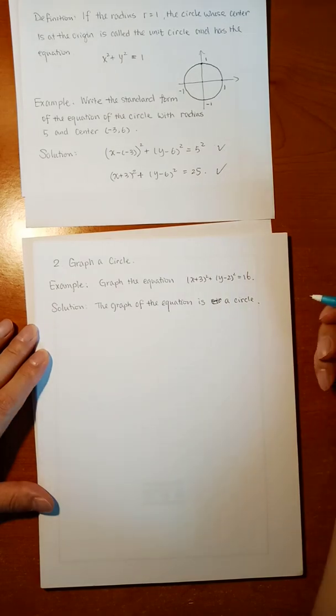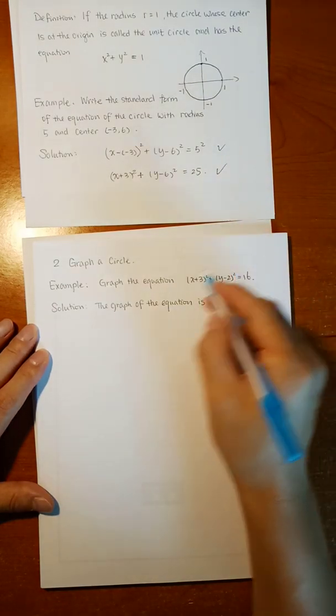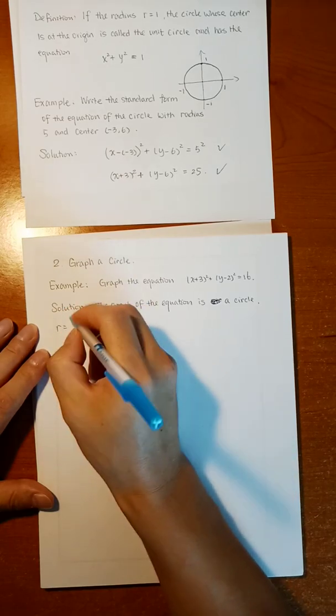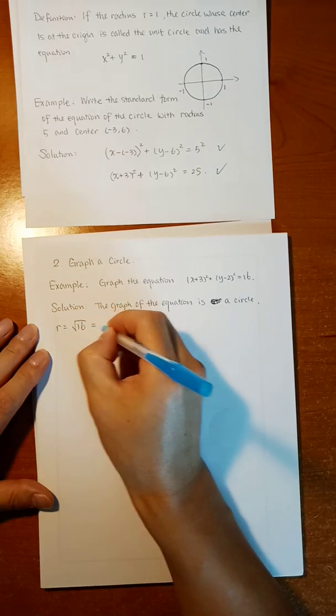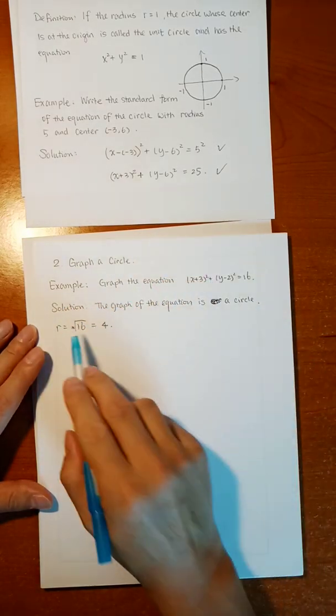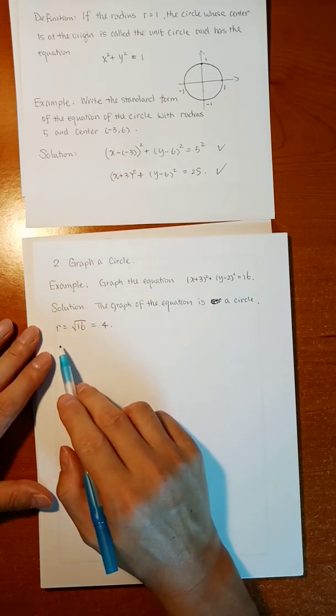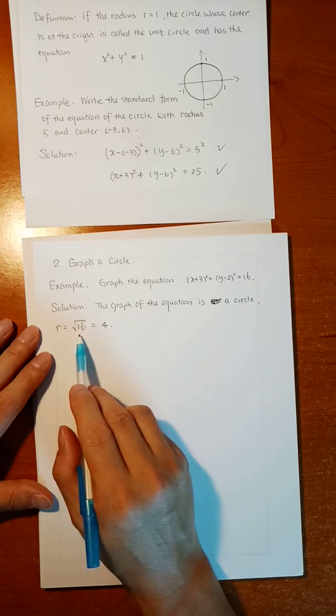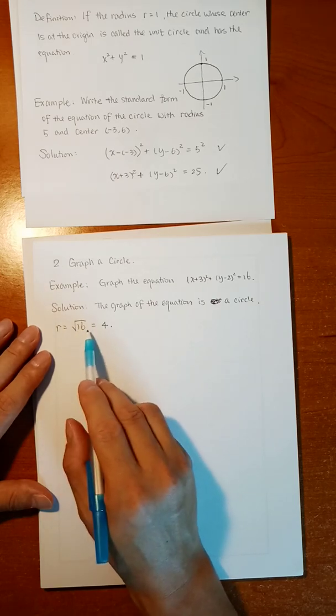It is a circle. Then the right hand side is r squared. The r is the square root of 16, which is equal to 4. Radius is from real life. There's no negative radius, so the radius is always positive. The principal square root of 16 is equal to 4.